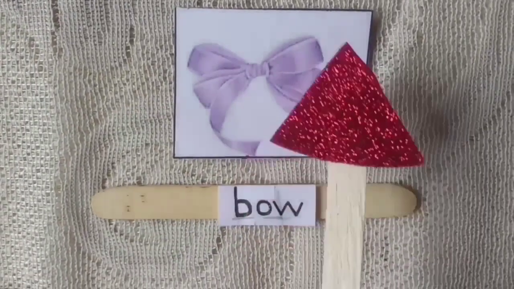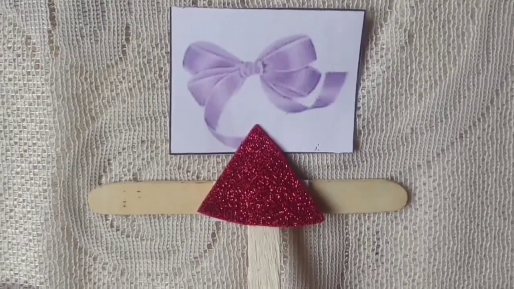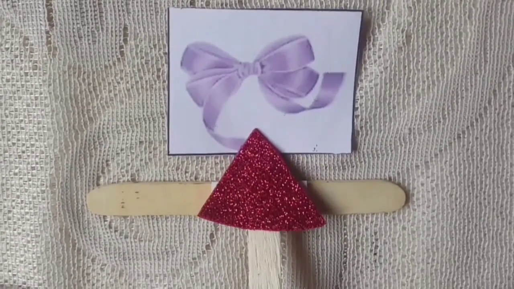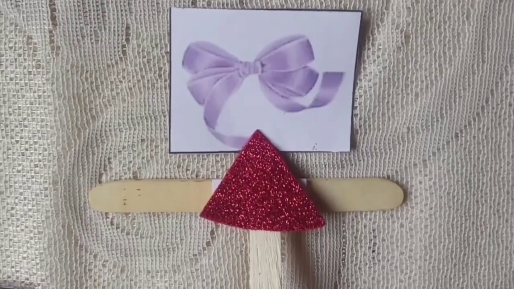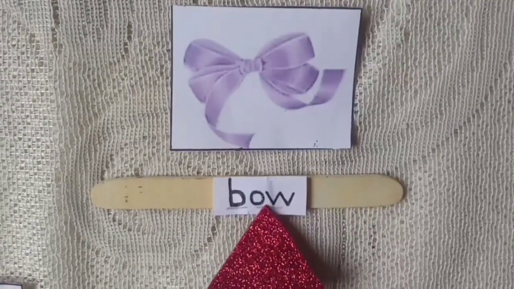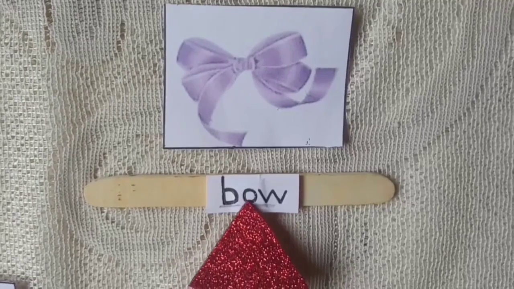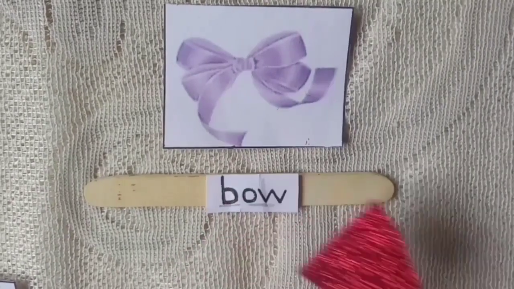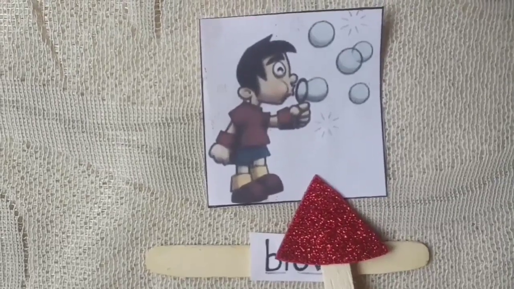Next word is bow. Bow is a type of knot used to tie together mainly for gift wrapping as a decoration. B-O. Bow. B-O-W. Bow.